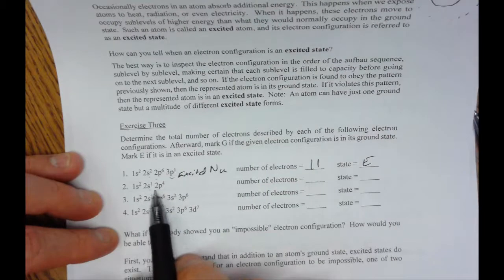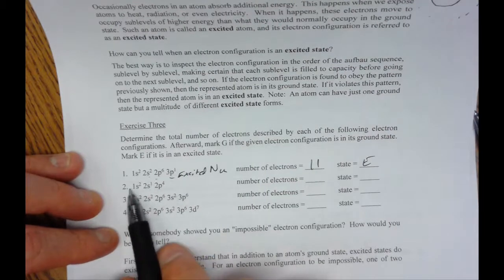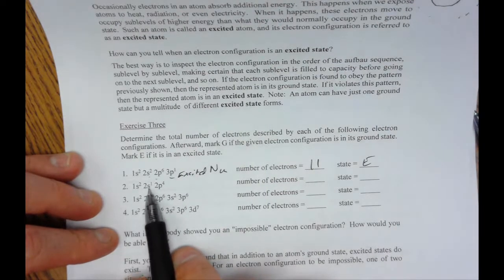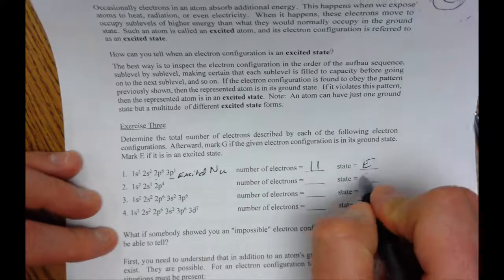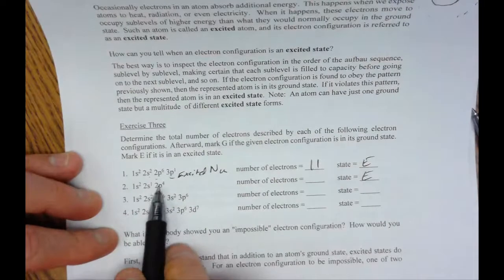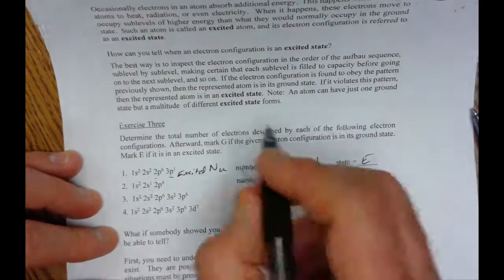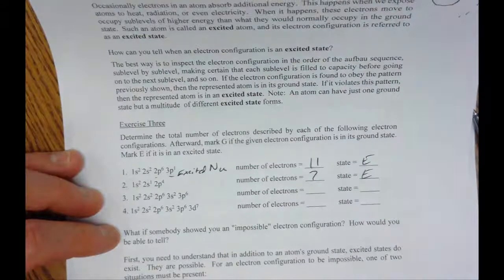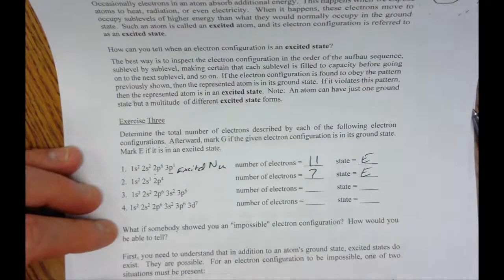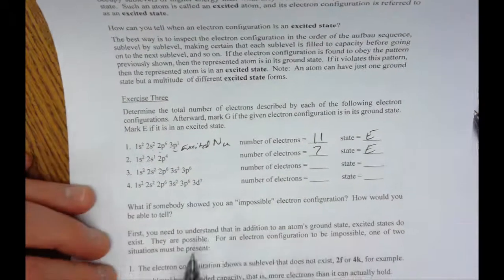1s2, 2s1, 2p4. But this should go 1s2, 2s2, 2p3. But one of these electrons from the nitrogen atom here is excited. That's it. If they all match up, then it's ground state, and so on.